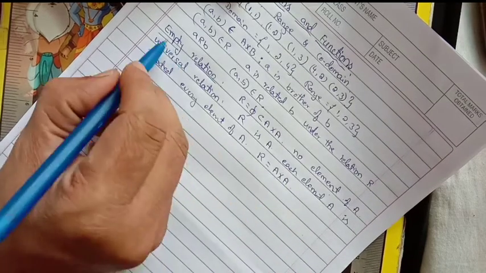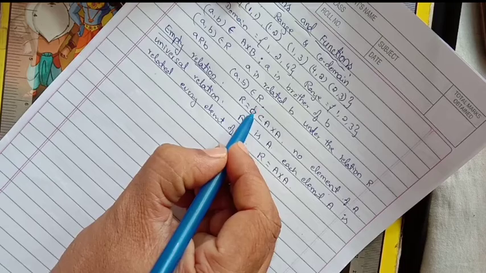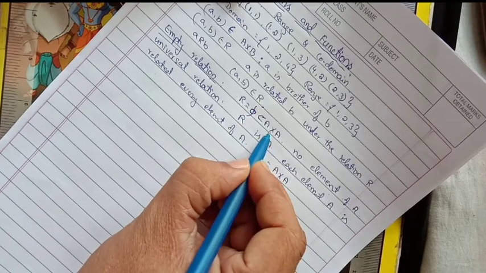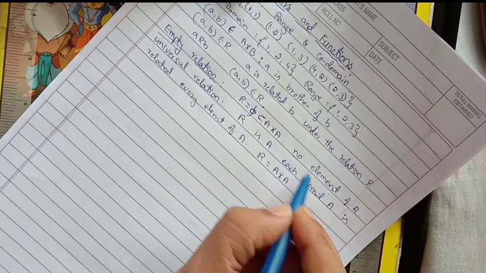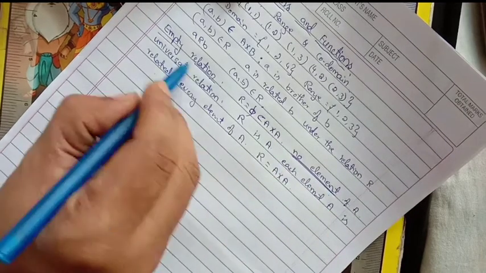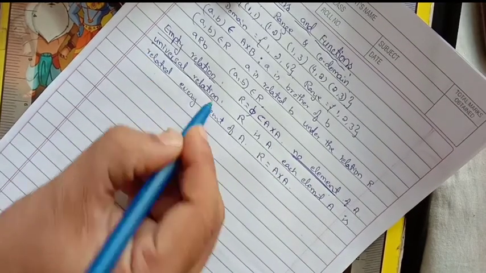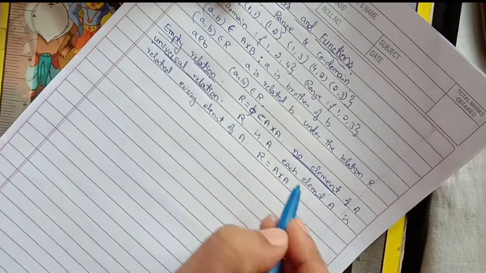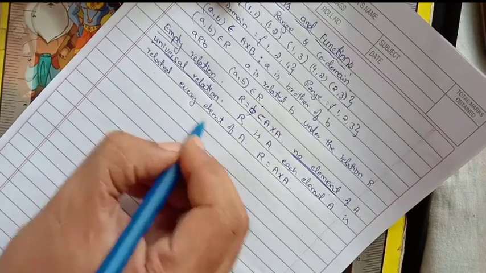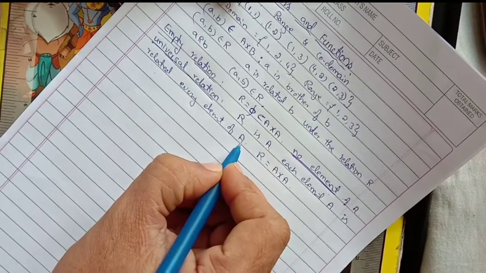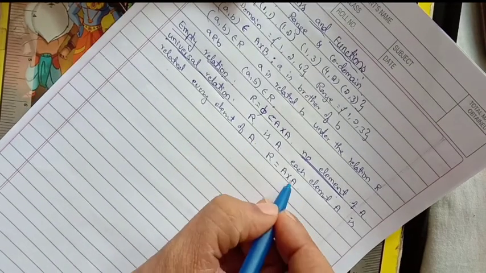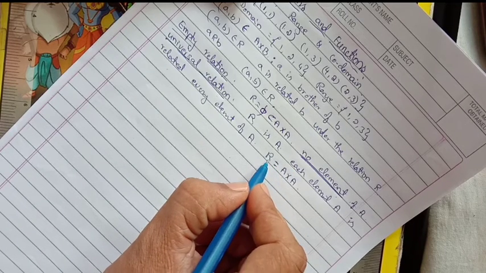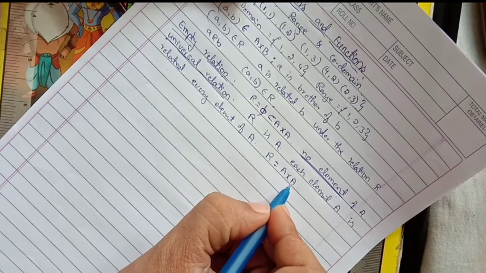Here, the empty relation is R equals the null set, with no elements; it is a subset of A cross A. No elements means it is an empty relation. The second one is the universal relation: a relation R on a set A where each element of A is related to every element of A. We write it as R equals A cross A, or A into A.